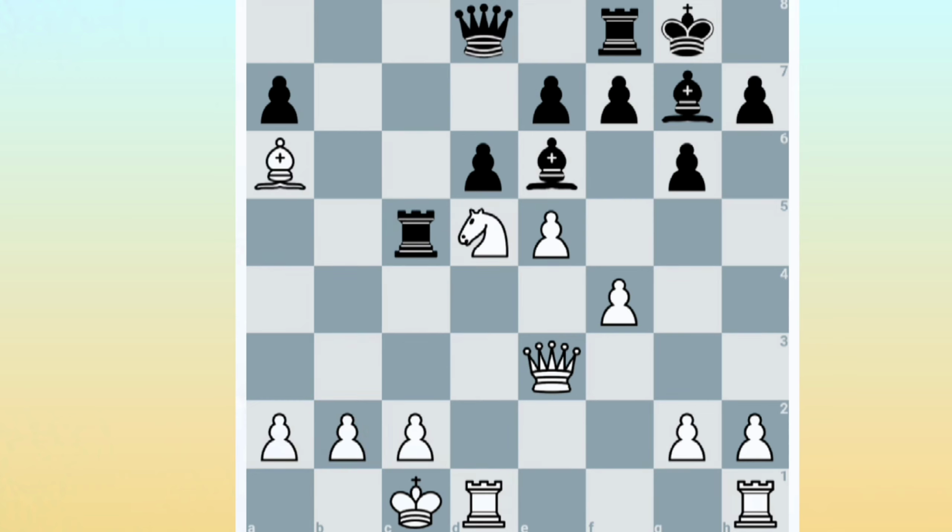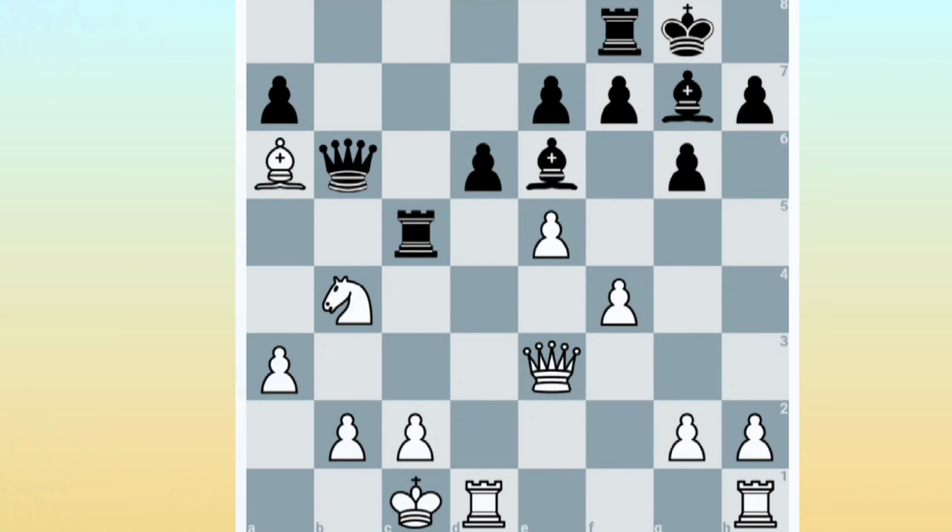Let's say white plays the move knight to b4 to protect the knight, then queen moves to b6 and again attacks the knight, then white can play a3 to protect his knight, and then the black rook enters and goes to b8. Here black's pieces are much more active and they are all aiming at the white king, so white is in trouble here.